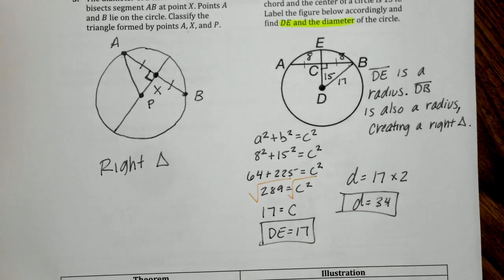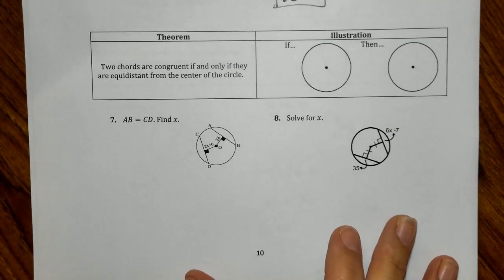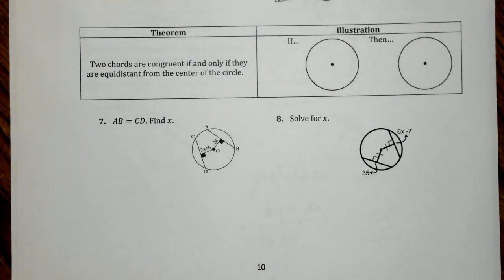A lot of stuff involved with that. Please go back and watch it again if you need to. The last theorem that we're going to talk about is that two chords are congruent if and only if they are equidistant from the center of the circle. And again, vice versa. If two chords are equidistant from the center, then they are congruent.